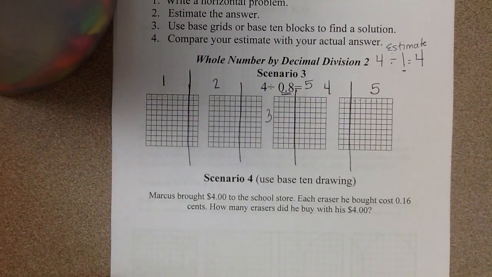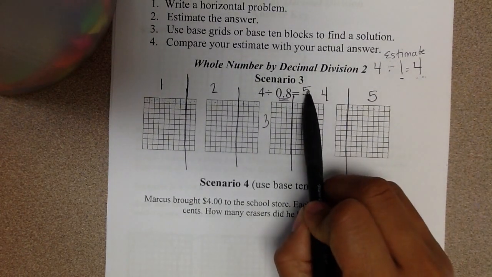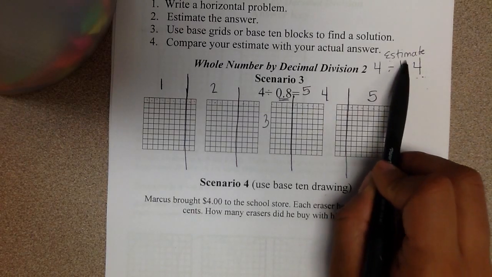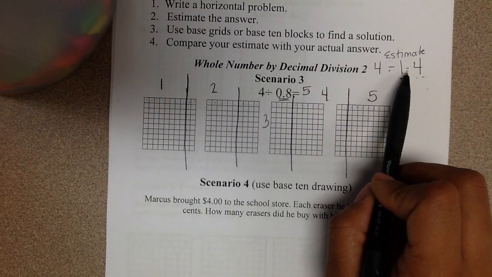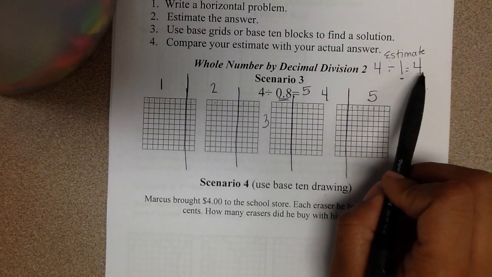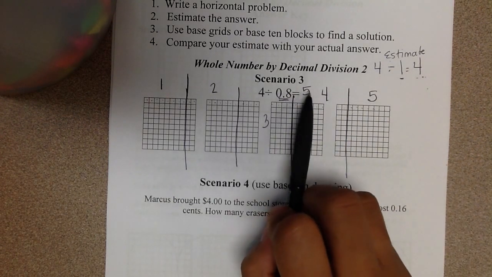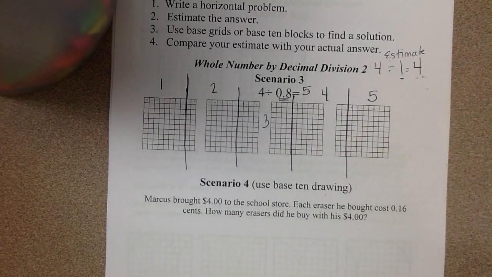If I look at my estimate, which was 4, 4 is really close to 5, and since I went up a little bit, I should get a smaller. If I went up on my divisor, then I should get a smaller quotient. Here my divisor was a little bit lower, so my quotient should be a little bit larger. So I know that these two are very similar, and that would be correct.